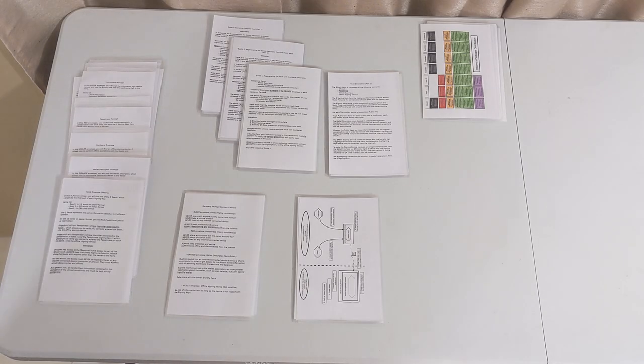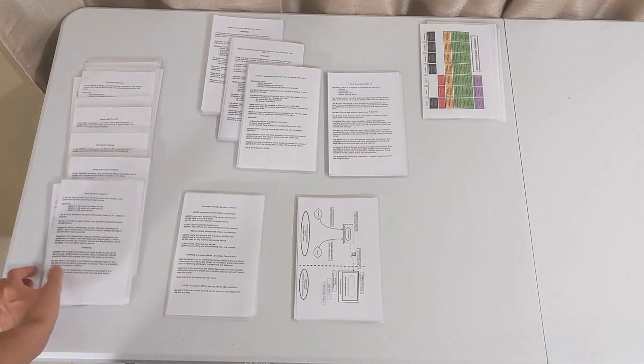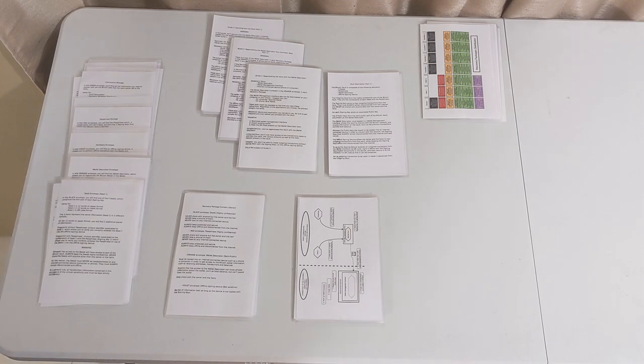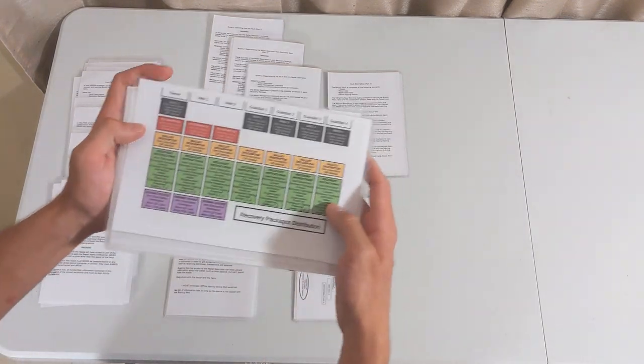Okay, here we are. We have plastified everything, cut it in half because I use A4, letter size plastifying papers. We have everything ready. We can verify that we're not missing anything. We'll begin with the recovery packages distribution.